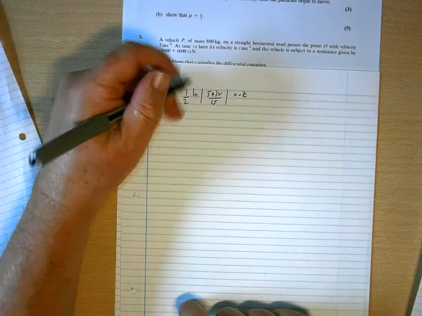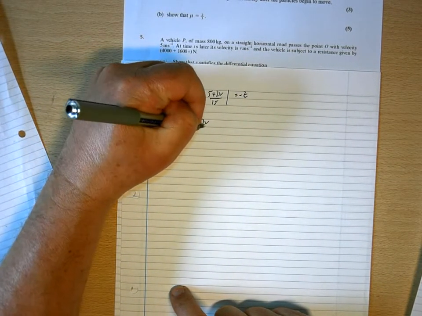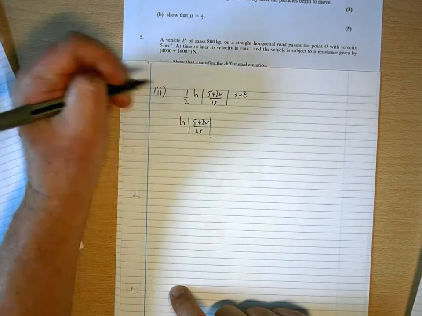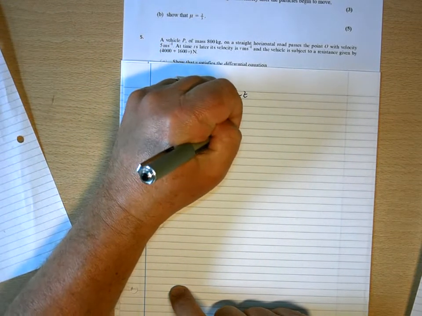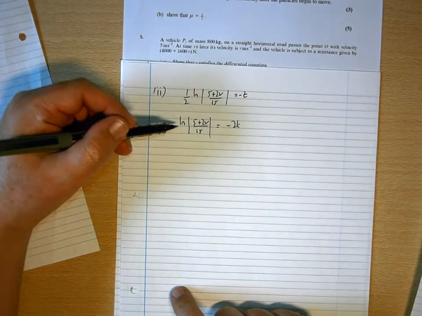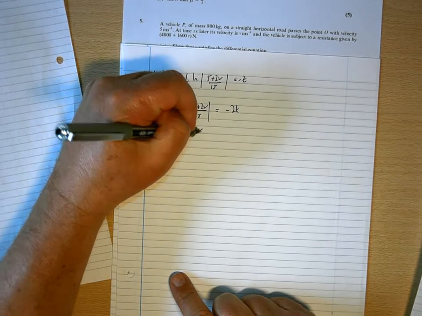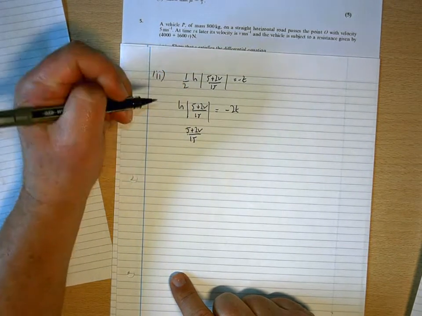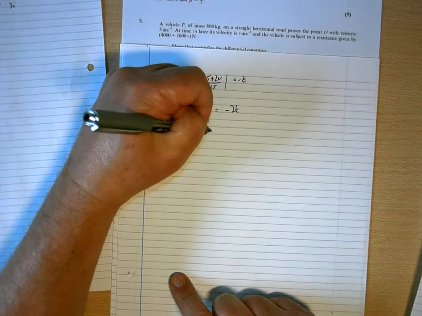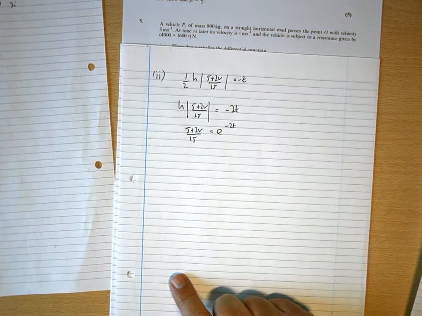I'm going to take the 2 up, and I'll have ln of (5 plus 2v) over 15 equals minus 2t. I'm going to get v equals, so I'm going to undo the ln by taking e's. So (5 plus 2v) over 15 on that side equals e to the minus 2t on that side.